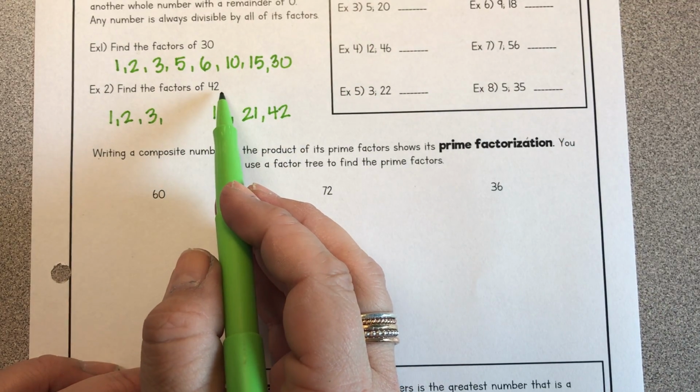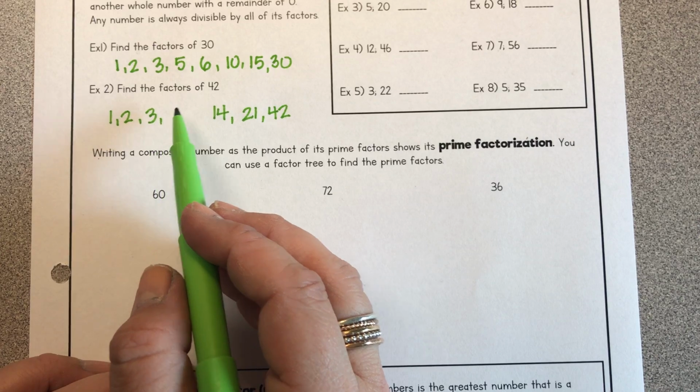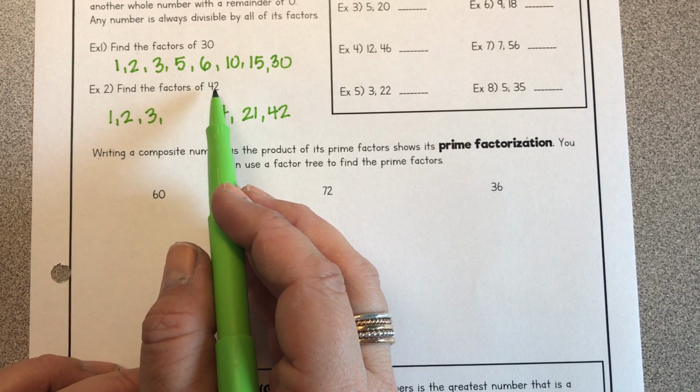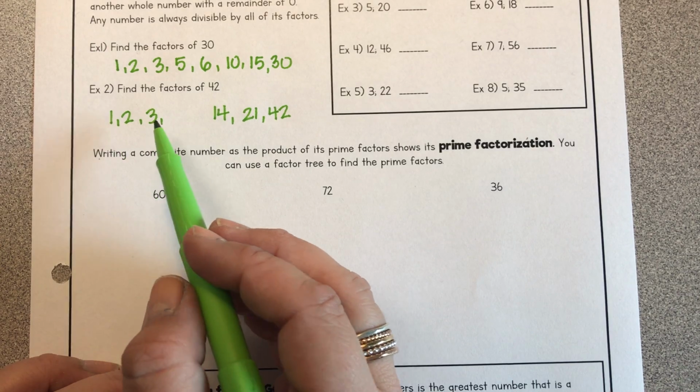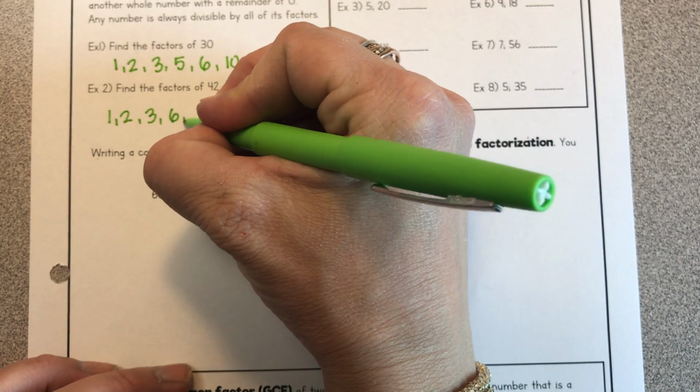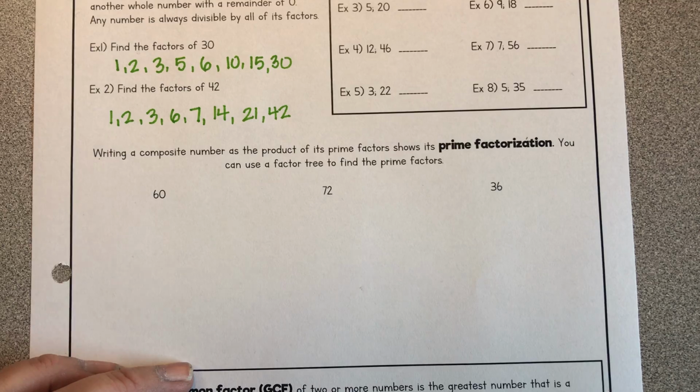Because 4 plus 2 is 6, and 6 is divisible by 3. And then it's not divisible by 4, not by 5, and I know it's divisible by 6 because it's divisible by 2 and by 3. So 6 and 7. So those are the factors of 42.